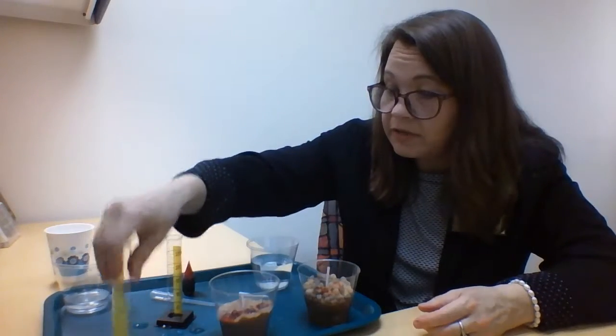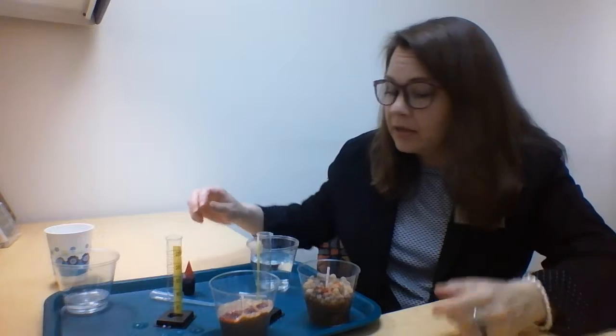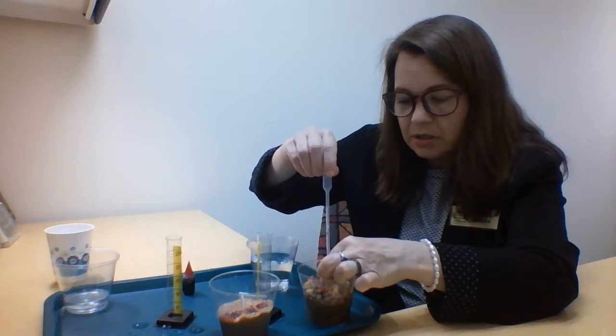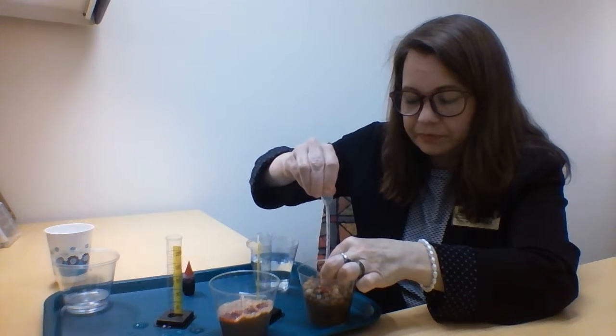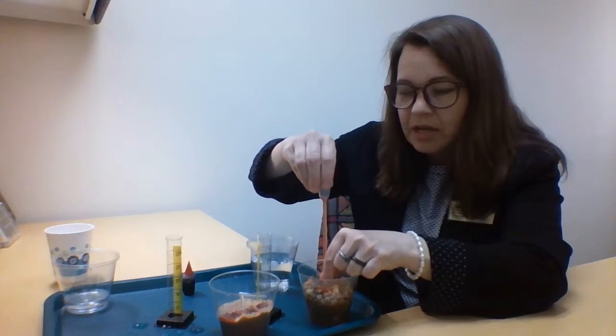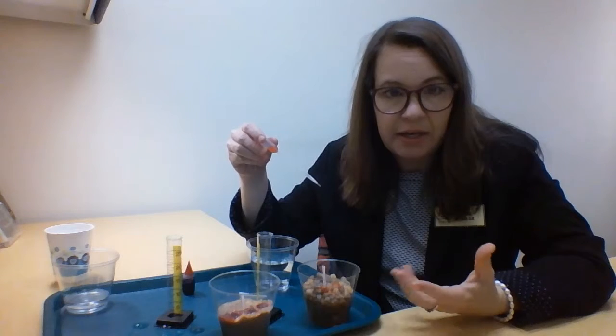Now, let's see which of these wells is more easily contaminated by the pollution. So now is when you're going to pull these out. Can you see that immediately? So the gravel has a higher porosity, meaning it can hold more.